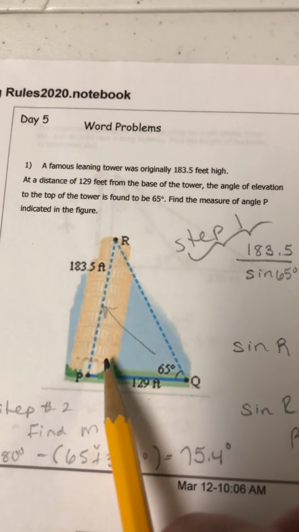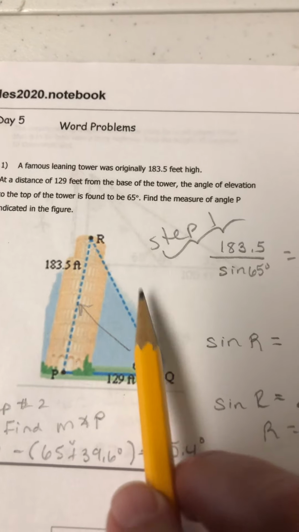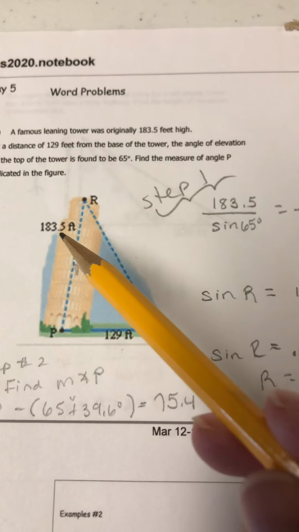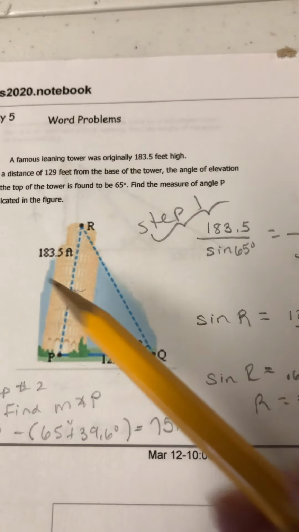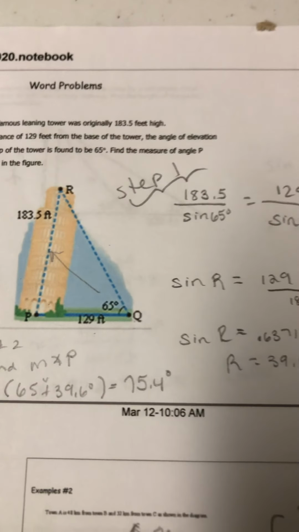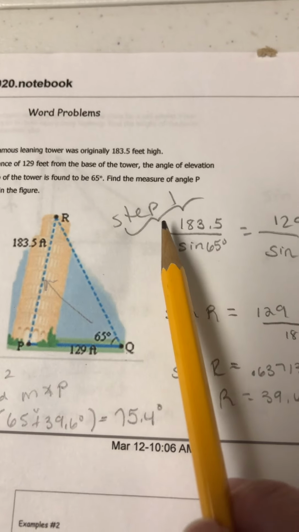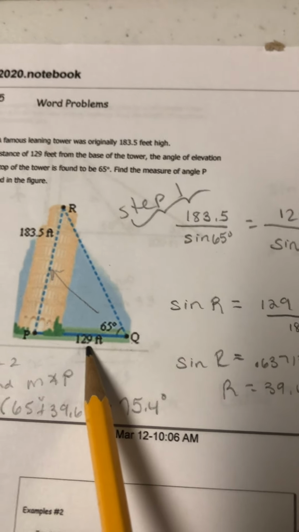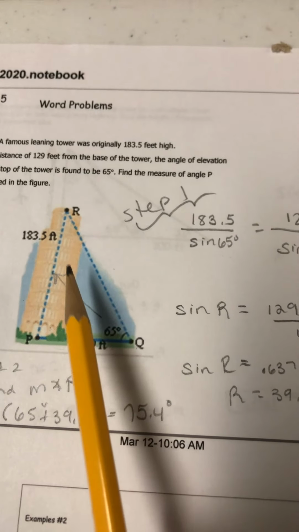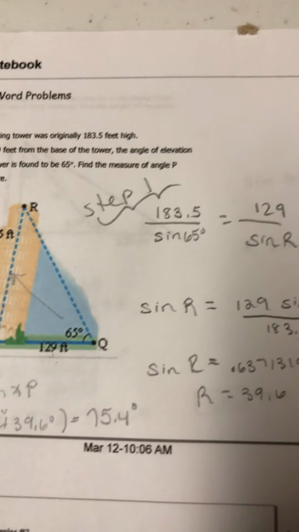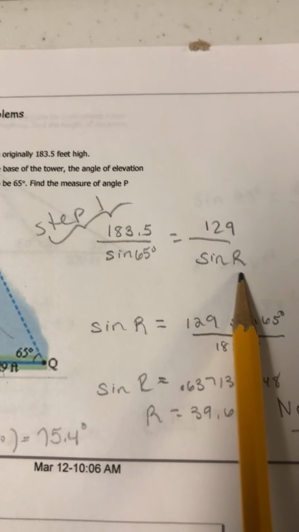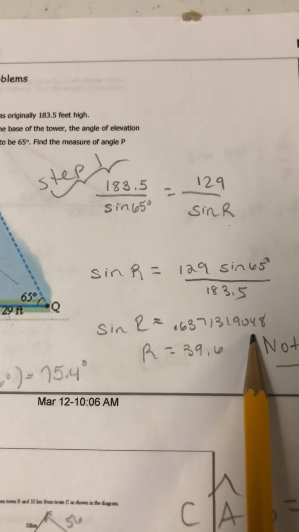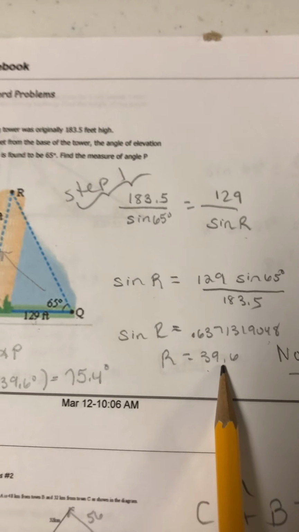Now here's the thing. To find this angle, it would have been nice if I had this side, which I don't. What I do have, I notice, is this side, 183.5, and this angle. When you have a side opposite the angle, classic law of sines. So step one, I'm going to set up the law of sines, 183.5 over sine of 65. I do have this side here, 129, but it's actually facing opposite the wrong angle. Not a problem. We can find angle R. 129 over the sine of angle R. Cross multiplying and solving for the sine of angle R, get this decimal. And the inverse sine, we get 39.6.